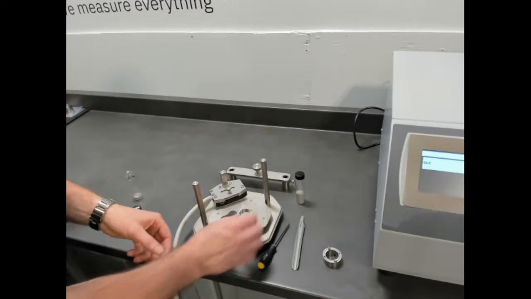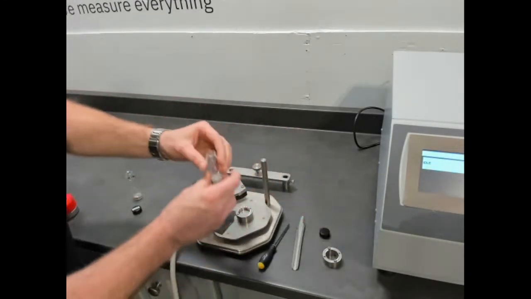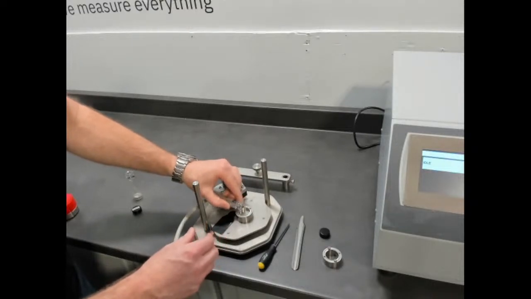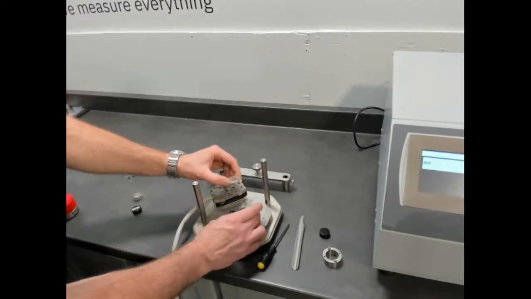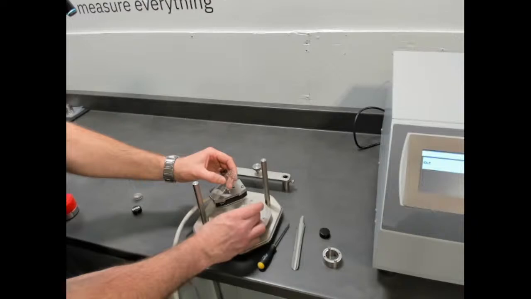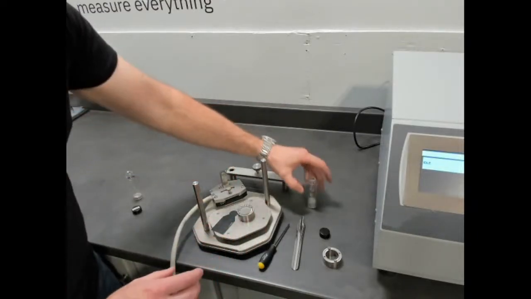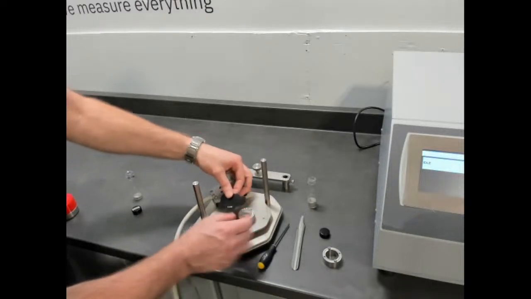So we're going to put it on the surface and add our powder. Just try to get a volume in there. It's not so critical that it be level per se, because before we make a measurement, we do a small tap.